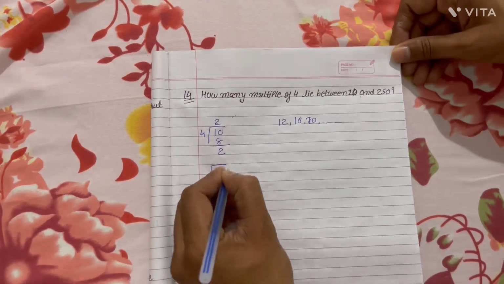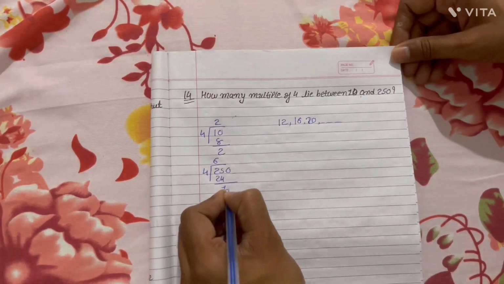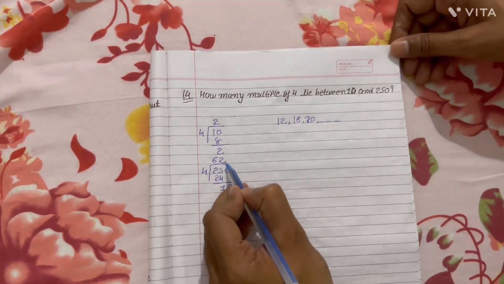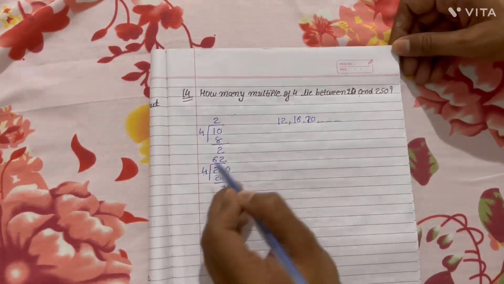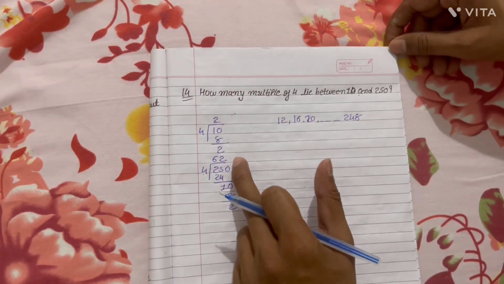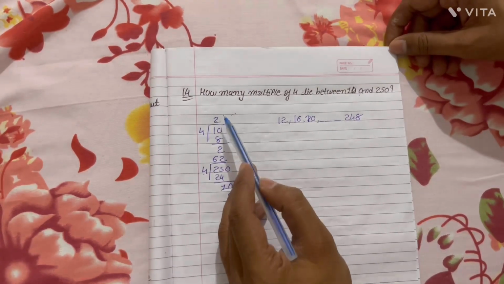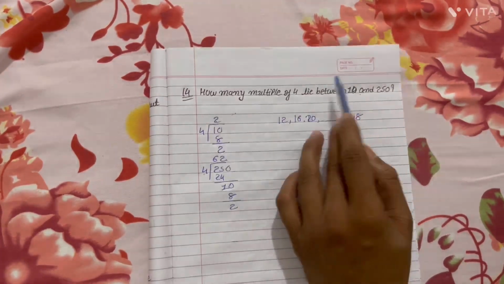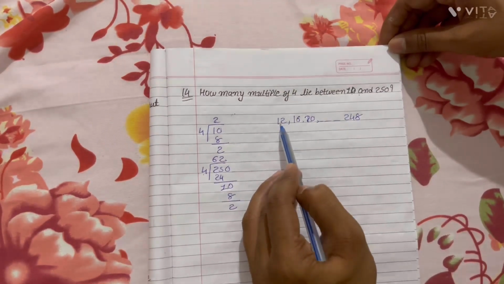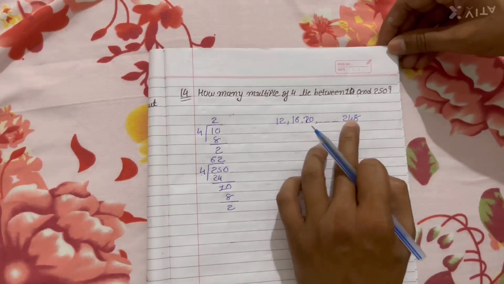Same method, 250 divided by 4. So 4 sixes are 24, one remainder 10, and 4 twos are 8, remainder is 2. So 62 fours are 248. To find the last number, we just multiply 62 into 4, and to find the first number, we have to multiply the next number instead of the given number. Okay, so we multiply 3 with 4. So 4 threes are 12. Our numbers start with 12. So our series is like that: 12, 16, 20 up to 248.